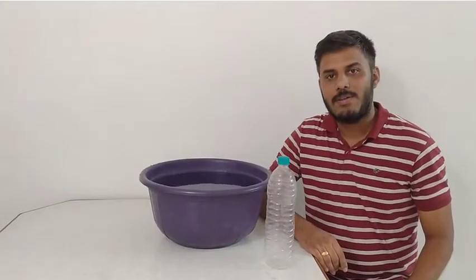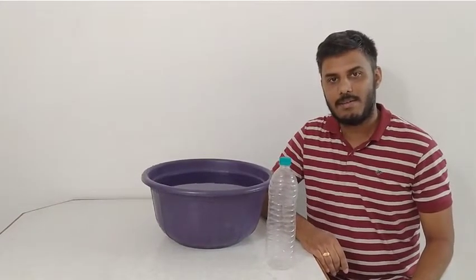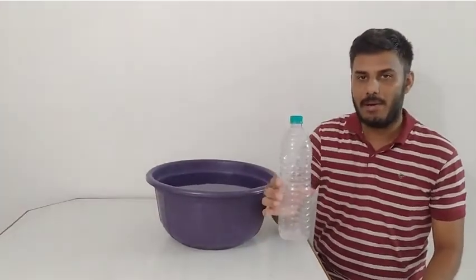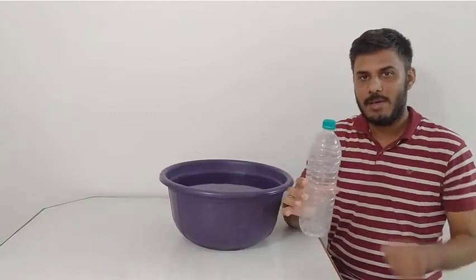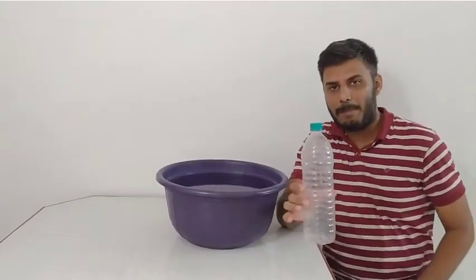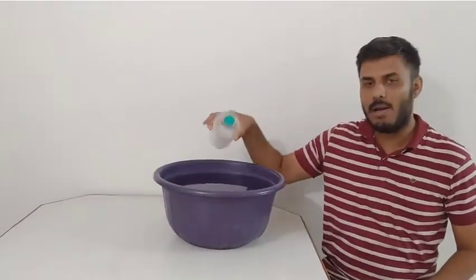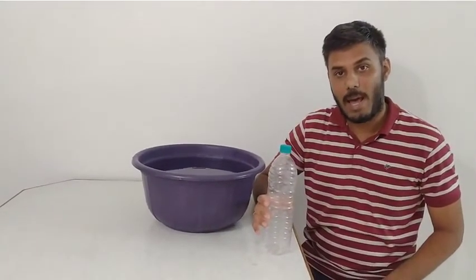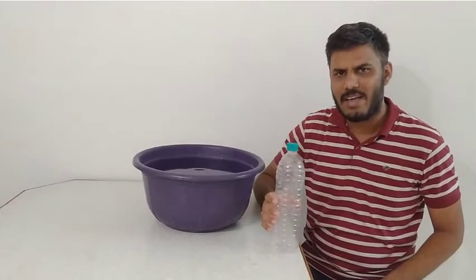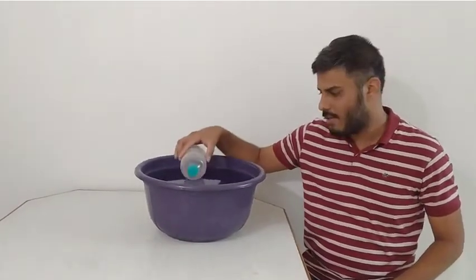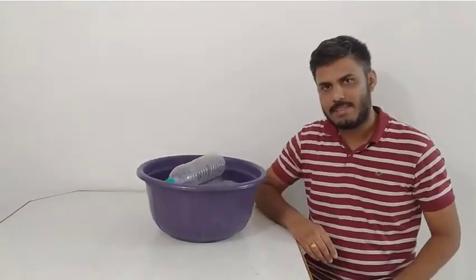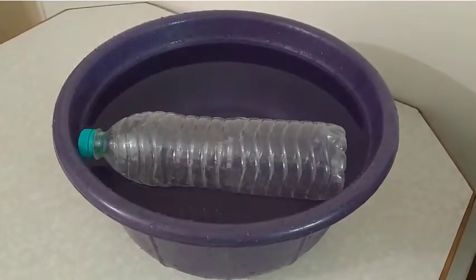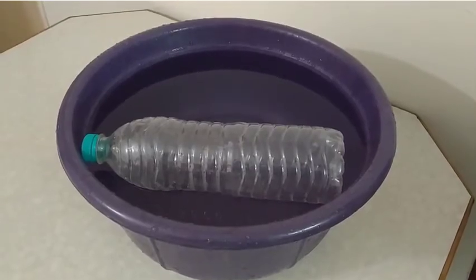Hello. So in this demonstration, I am using a tub full of water and an empty bottle with lid. So what will happen if I keep this empty bottle on the water? Guess what will happen? It's quite easy. I think it will float. Yes, as you can see, the bottle is now floating on the water.